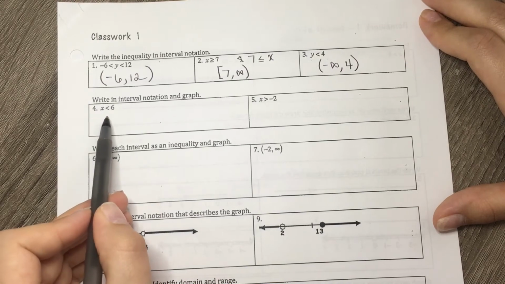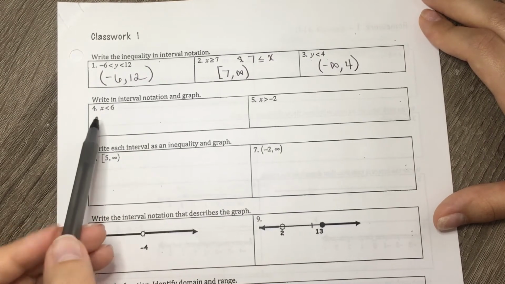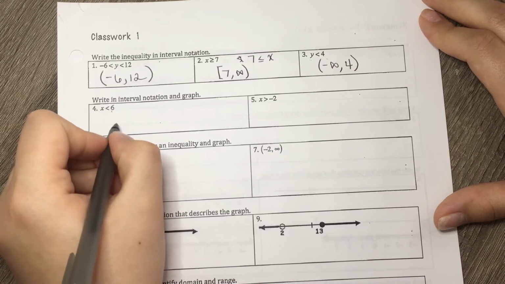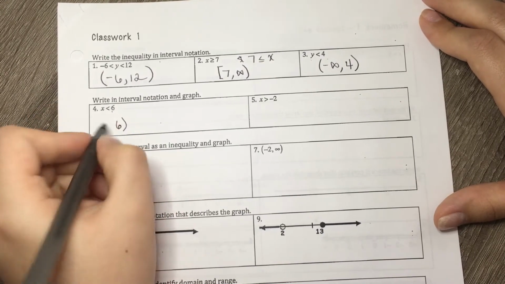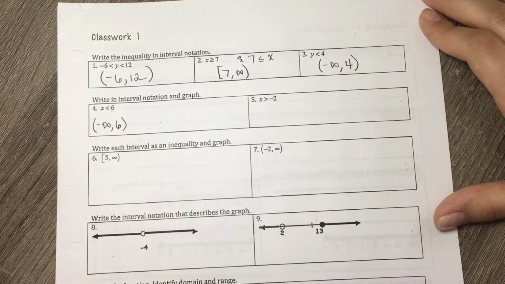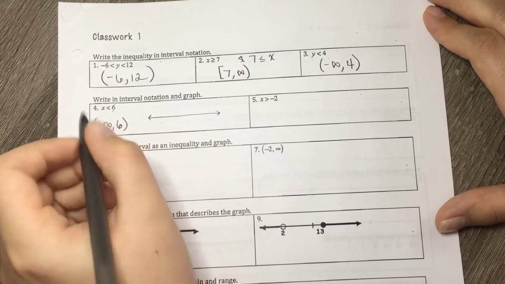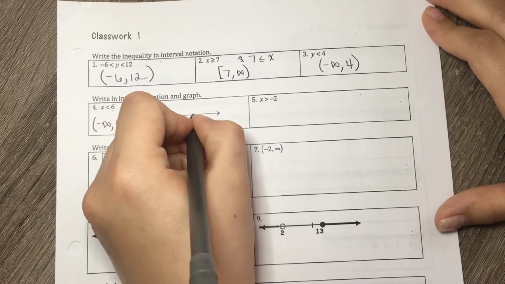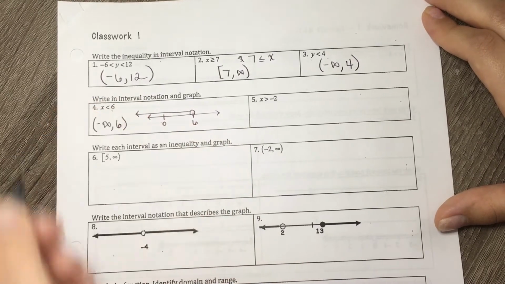Number 4, write in interval notation and graph. First, starting off with that interval notation, I'm written in order from least to greatest. So I have x is less than 6. So my 6 goes on my right-hand side. I'm not inclusive of 6, and I can be any value less than 6, and that's where I have that -infinity. And then now graphing, I am going to use my inequality here. I can put my 0, my 6. I have an open circle, and then I'm any value less than 6.